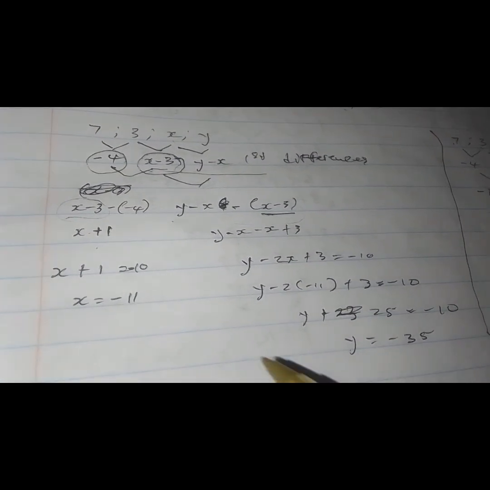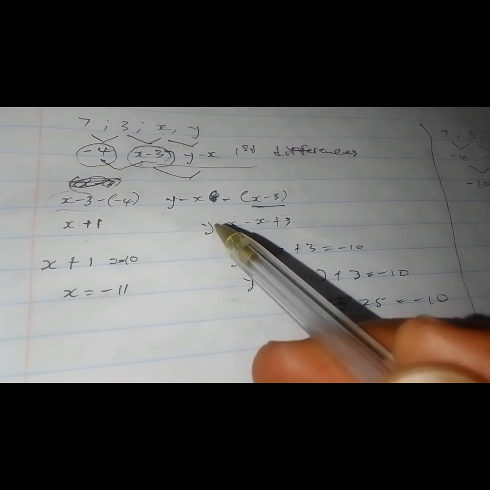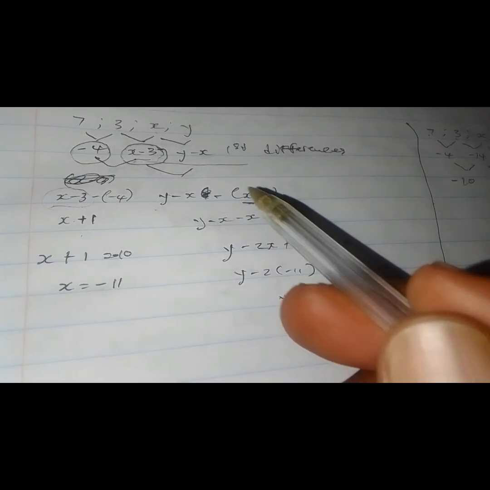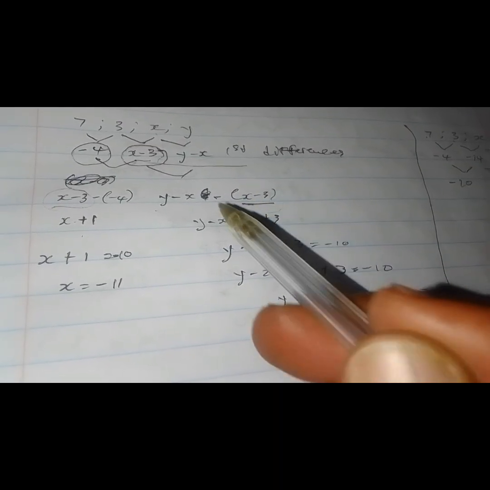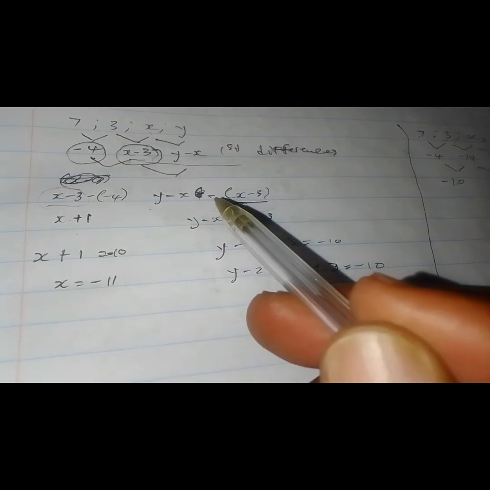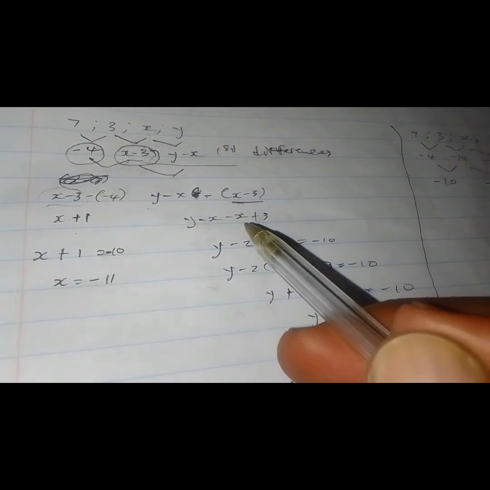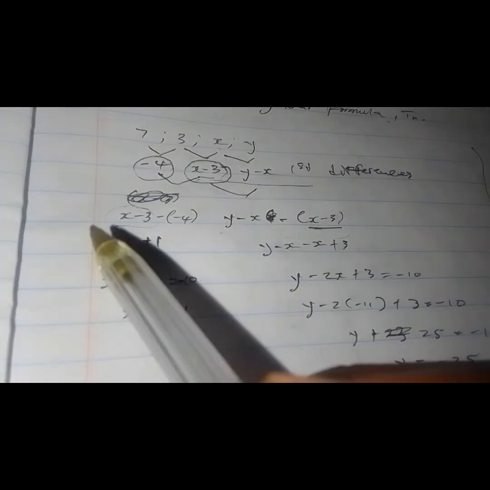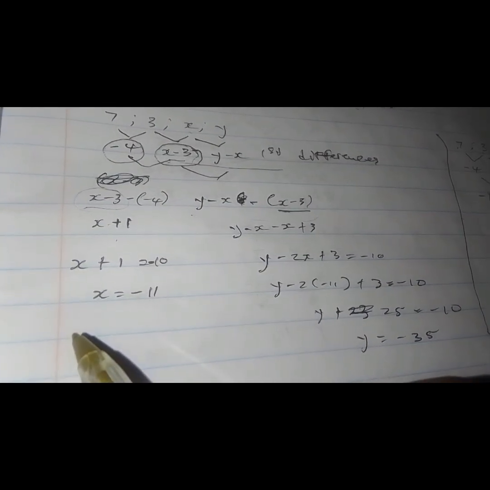So here's what you're going to get: y minus x minus, because by this minus you're multiplying everything that is inside the brackets, right? You have negative x, and then negative multiplied by negative is what? Is positive. So then you're going to have positive 3, right? So here's how you go further.